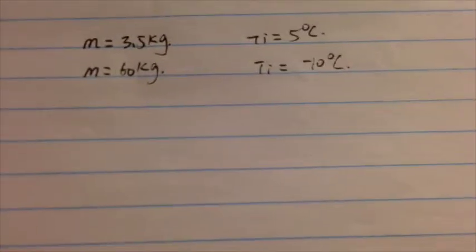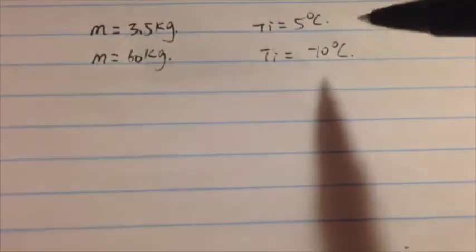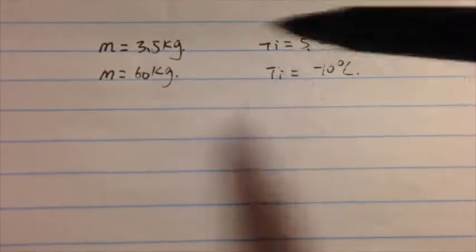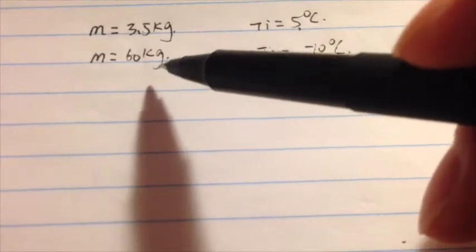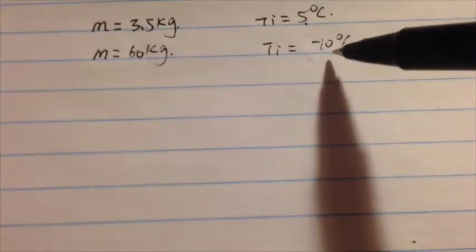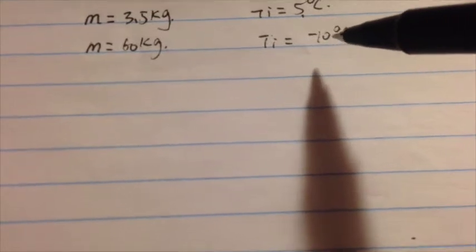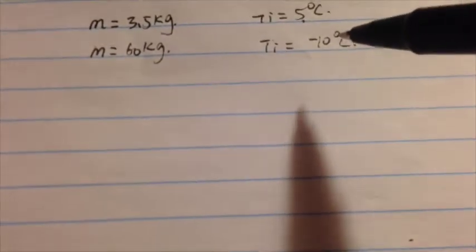For part B, the snowboarder has left his snowboard on a pile of ice that's weighing 60 kilograms, and the ice temperature is negative 10 degrees. And what we're supposed to find is the final temperature when the two objects are combined. And so for this question, the first thing we're given is the mass of the snowboard, which is 3.2 kilograms, and the initial temperature of the snowboard, which is 5 degrees. The second thing we're given is the mass of the ice, which is 60 kilograms, and the initial temperature of the ice, which is negative 10 degrees.